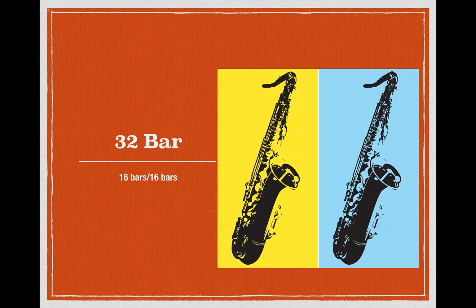And the final song form is a standard 32 bar, but there is no bridge to this. Basically, what you get on this is you get 16 bars, and then you almost have a mirror image of the same 16 bars. So in this song form, there is no bridge. Now on the video, I give a little example of that, and I think you'll hear the 3 back to back with me on the keyboard.